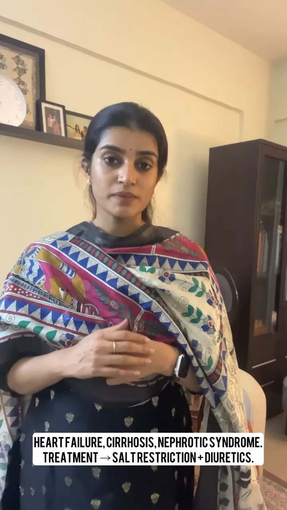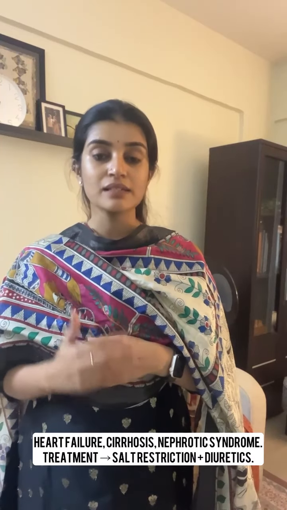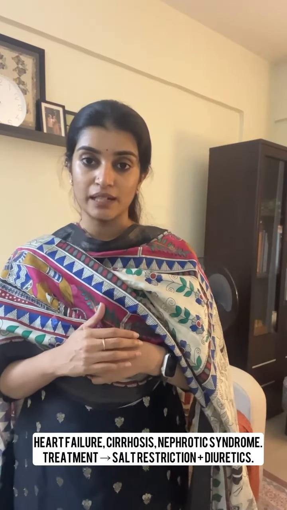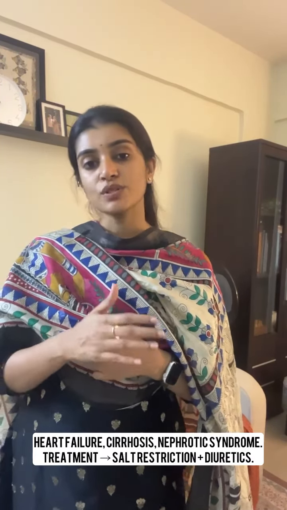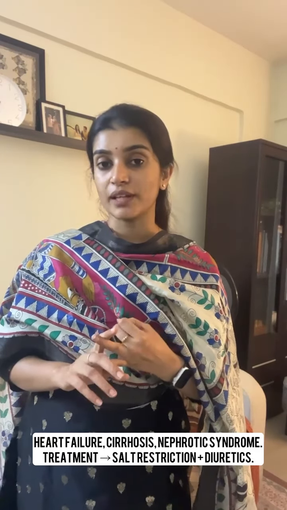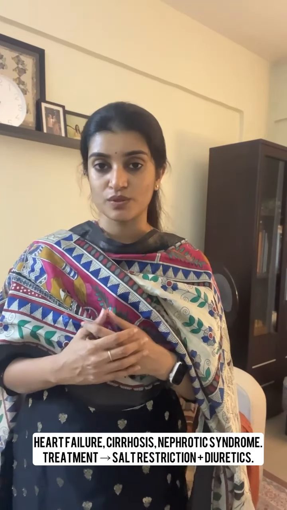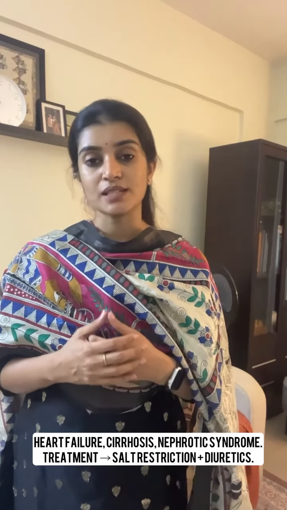If the patient's volume status is hypervolemic, that is, clinically you see bilateral pitting pedal edema or anasarca, it is usually associated with renal failure, heart failure, or cirrhosis of the liver. The treatment is diuretics and sodium restriction.